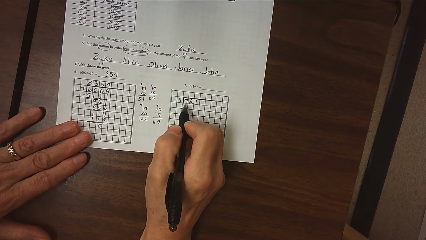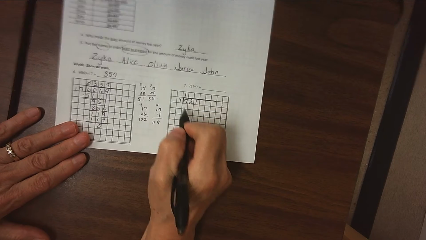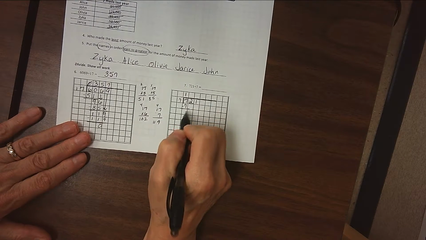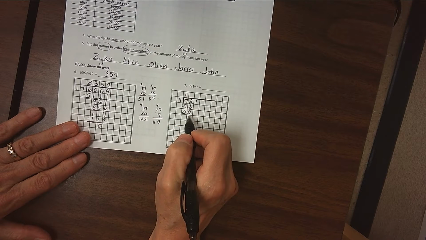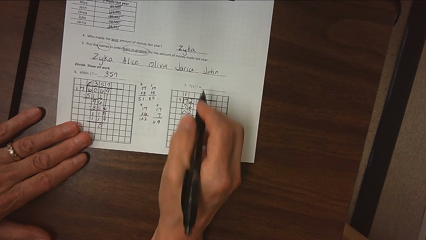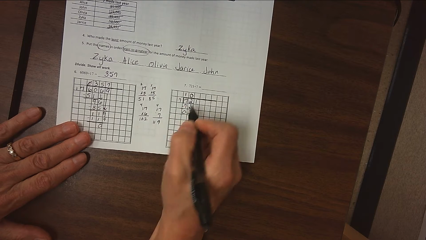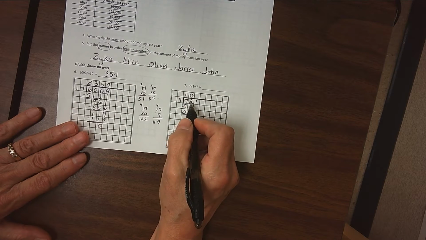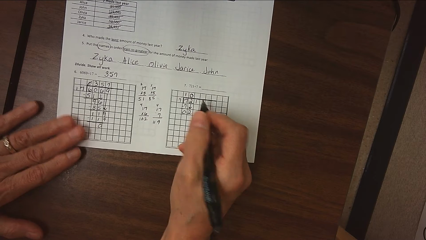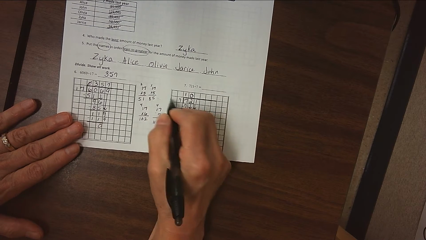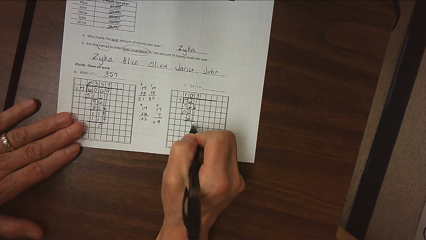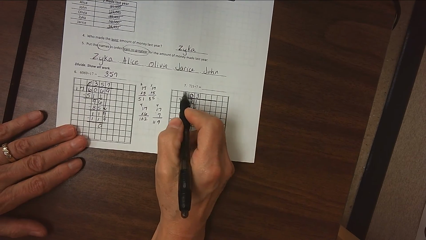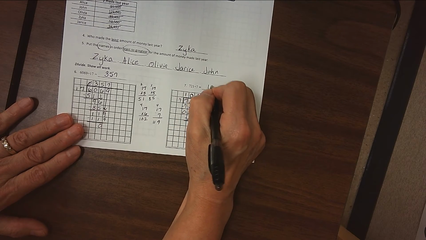7 divides into 7 one time. 1 times 7 is 7. 7 minus 7 is 0. Bring down. Okay, now this was a bring down. We brought down a 2. 7 can't divide into 2, and because it's a bring down, we have to put that 0 above that 2 that we brought down to show that 7 doesn't divide into that 2. And now we bring down our 1. 7 divides into 21 3 times. And 7 times 3 is exactly 21. And so our answer to 721 divided by 7 is 103.